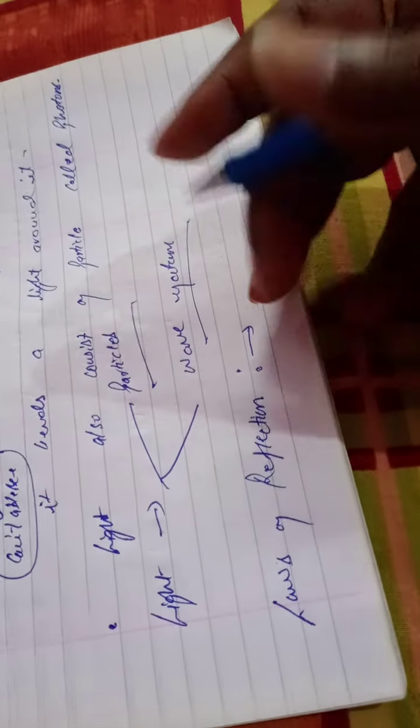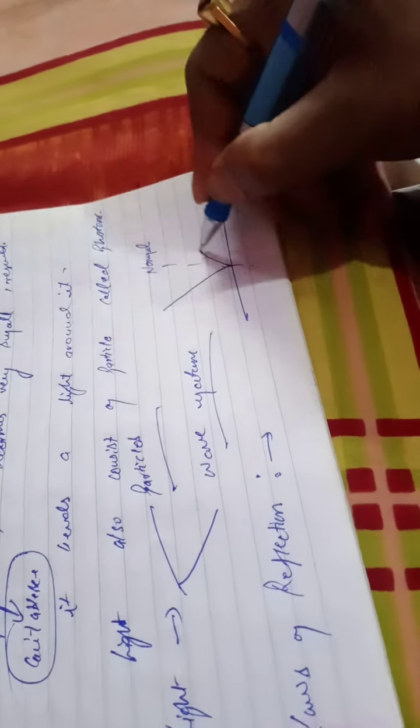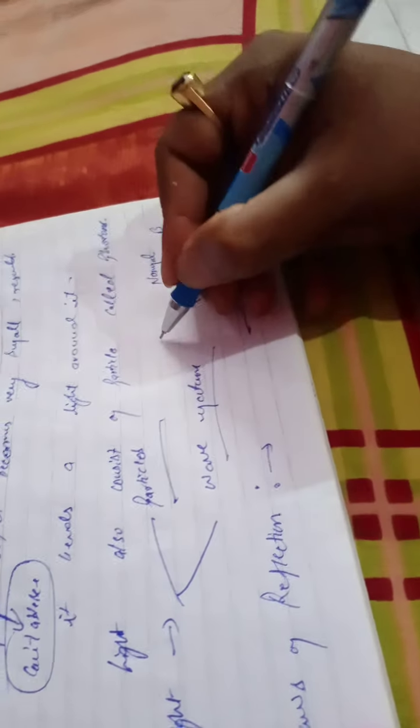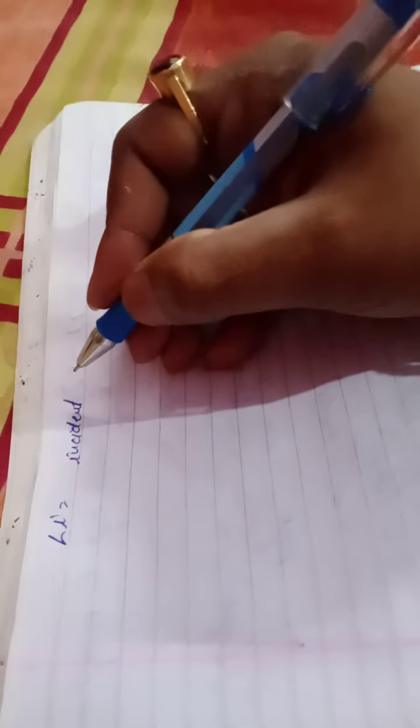Laws of reflection: suppose this is the normal, this is the angle of incidence, this is the angle of reflection, angle I and angle R. When angle I is equal to angle R, this shows the phenomenon of reflection, where angle I is the incident ray and angle R is the reflected ray. Okay.